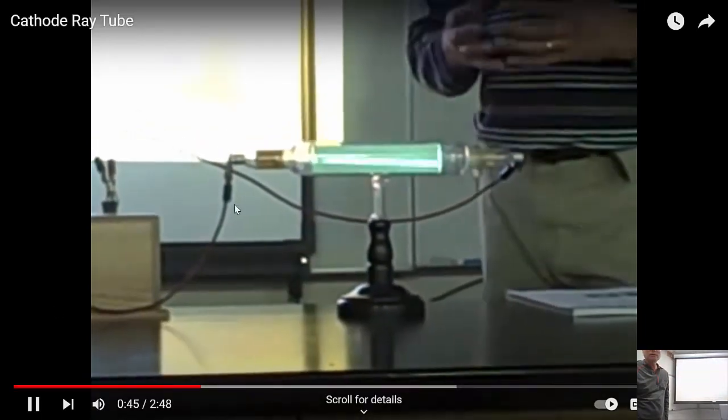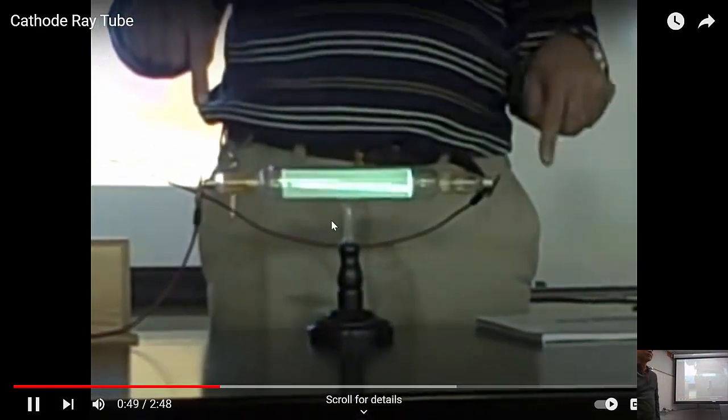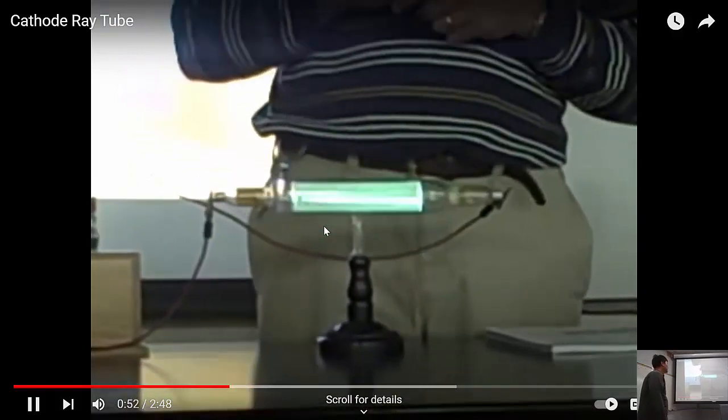J.J. Thomson was working with cathode rays. We hadn't really understood what they were. It's glass tubing with a vacuum, electricity going in one side and coming out the other, but there's nothing inside to conduct it. It's a vacuum. Now, the first thing is this.